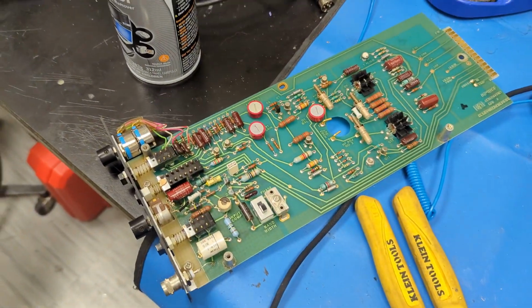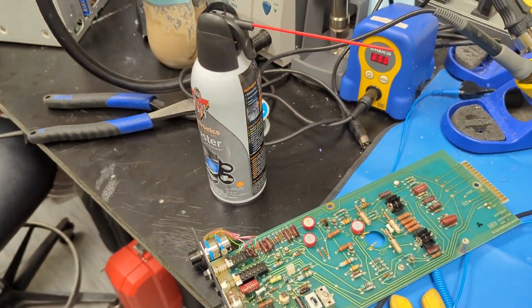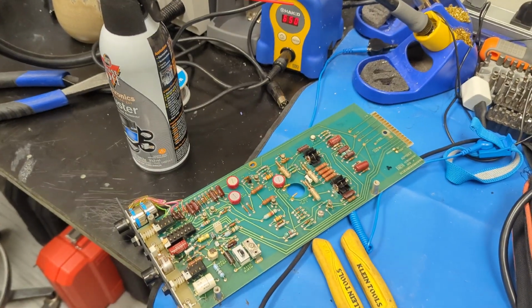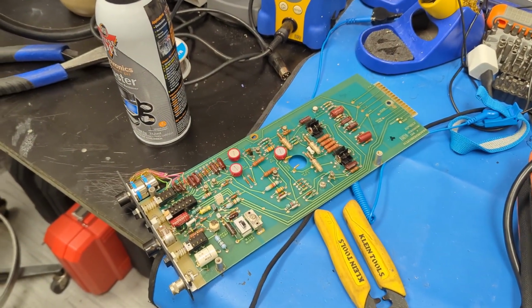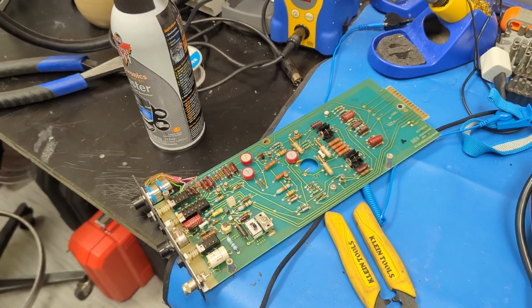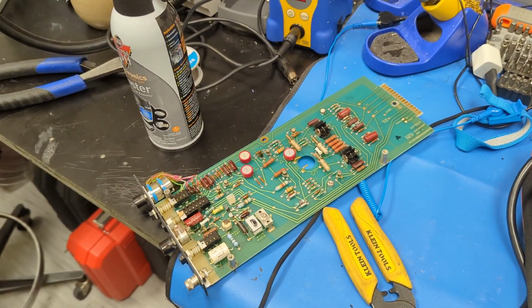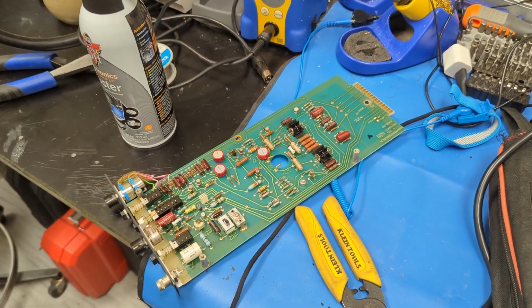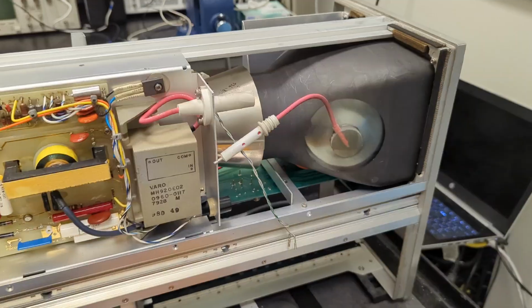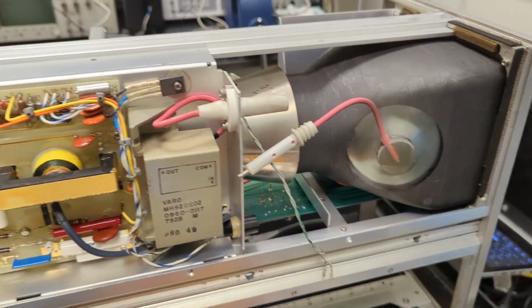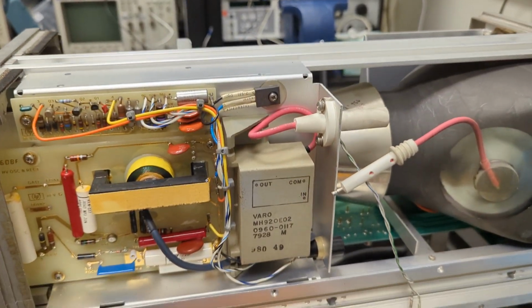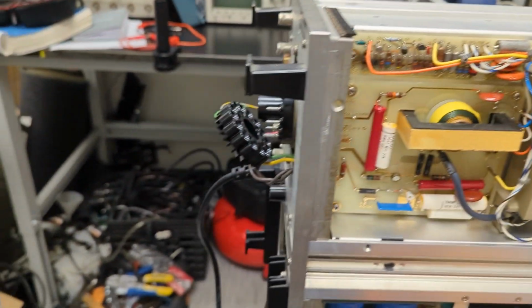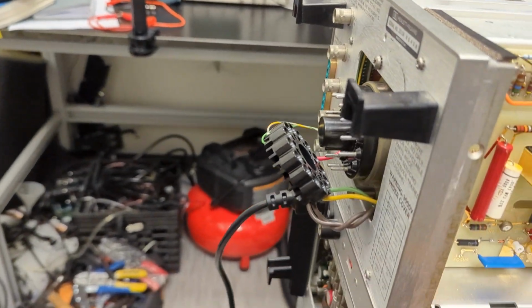But let's take a look at the intensity, focus, and some of those controls, and see if messing around with them will cause this thing to shut down like it did before. All right, so now I've completely disconnected the CRT from the unit. It's powered on now.